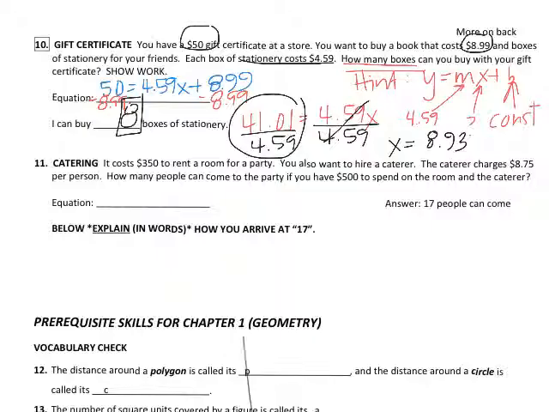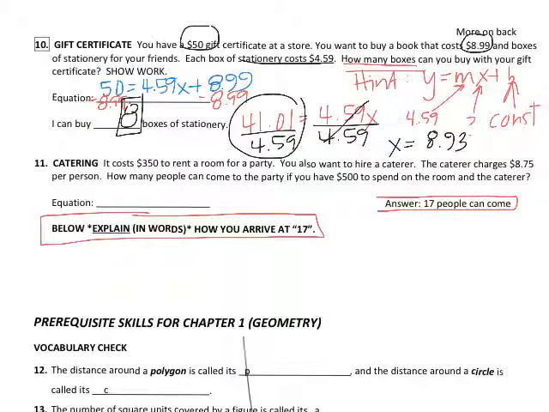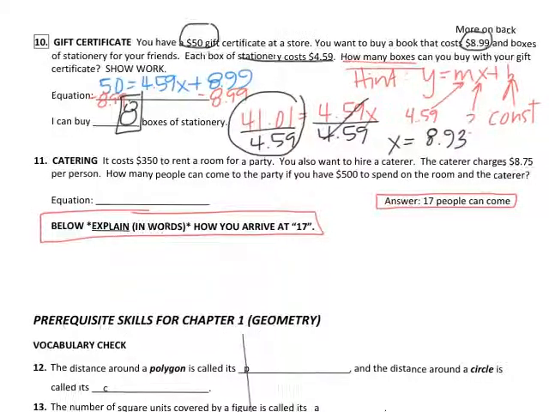Just remember that this is one of the main things here, is explaining. In geometry, we're going to do a lot of explaining because we're going to be doing proofs. Here's the answer to the problem, but you need to explain how you get that answer. So 17 people are going to be able to come to your party that you're catering. I need to know how it is that it's 17. So work that problem out and then also give me an explanation, please.